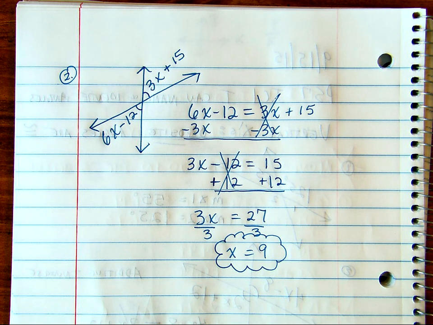Give you a couple more minutes to work on this. Remember to apply the additive inverse.